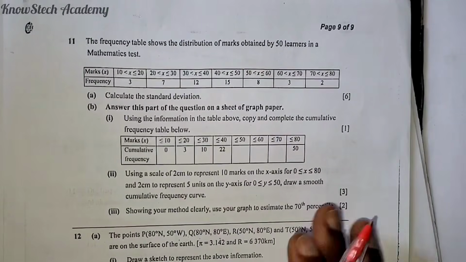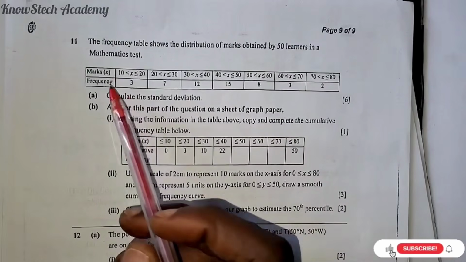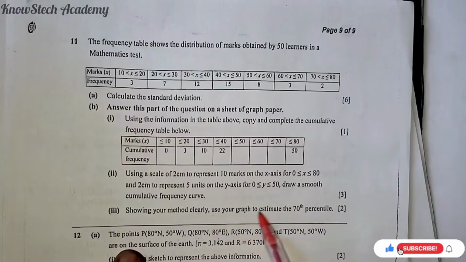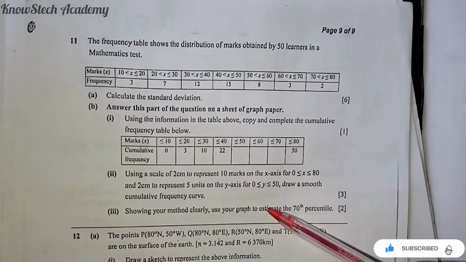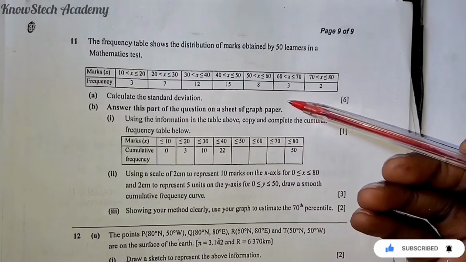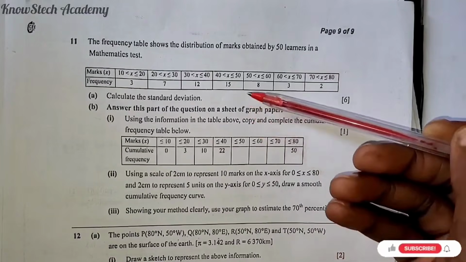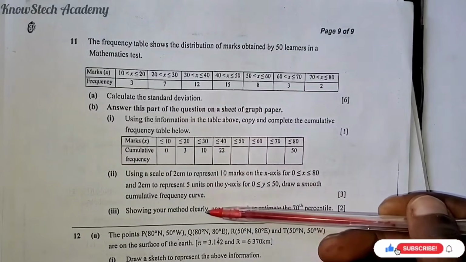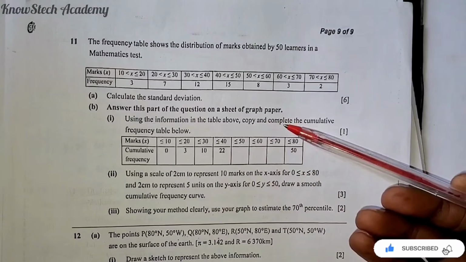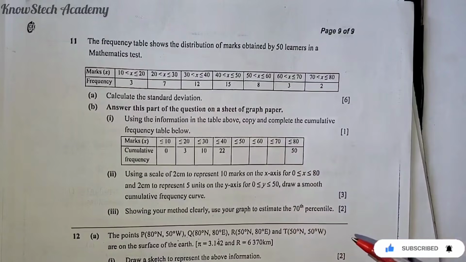Without wasting much of the time, we are going to answer question 11A and 11B. This question is divided into two. By the way, this is statistics, and it is divided into two. There is standard deviation, and there is a part which you are supposed to solve on a sheet of graph paper. Let's start with the standard deviation here.